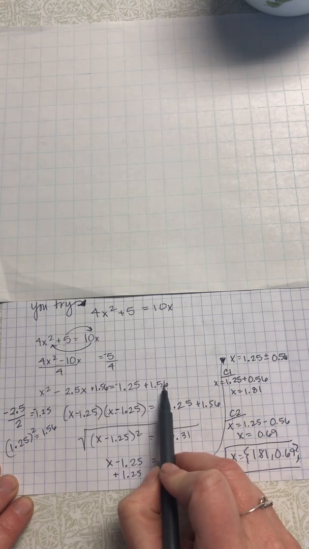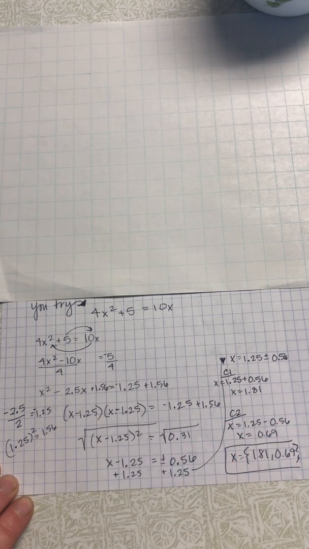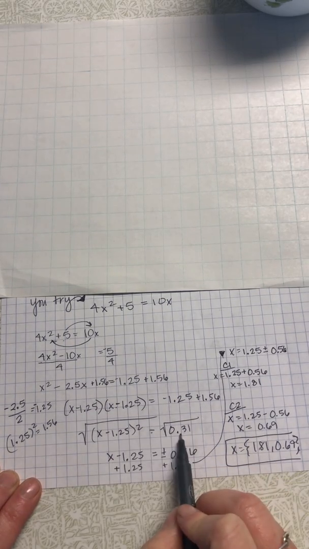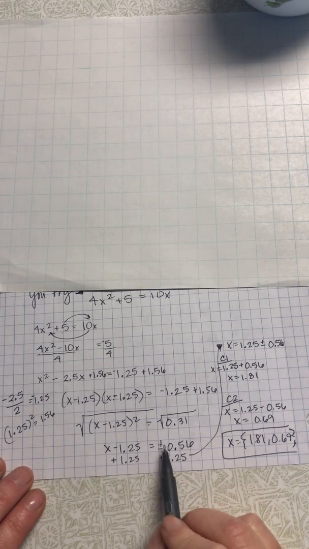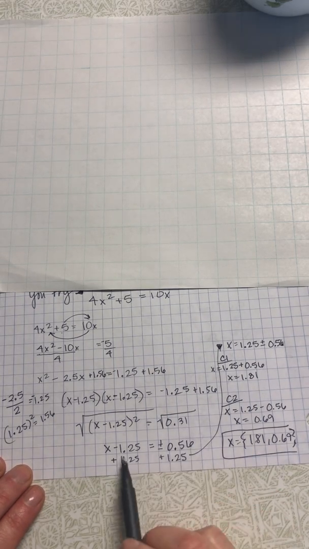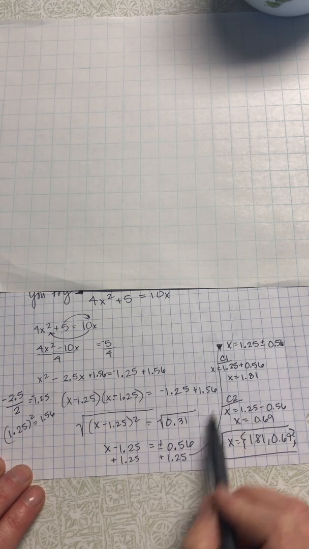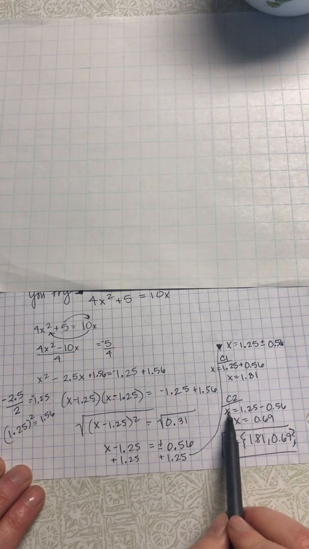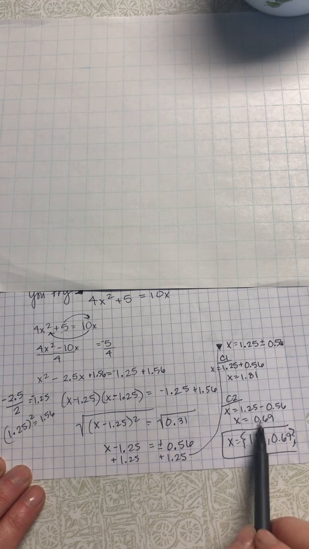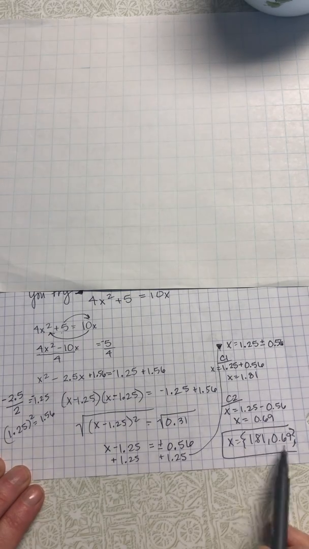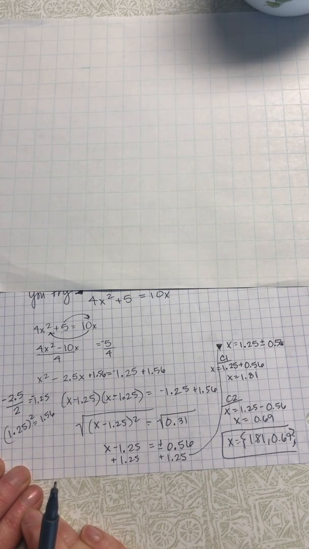What I do to one side, I have to do to the other. I have to remember that twin rule. When I try to square root them, I end up with plus or minus 0.56. When I do my cases, for case 1, I solve and get 1.81, and for case 2, I solve and get 0. Both of those become my answer. Okay, one more example.